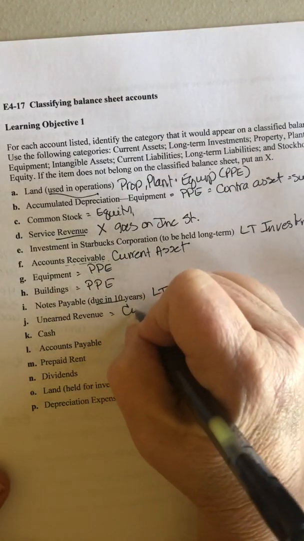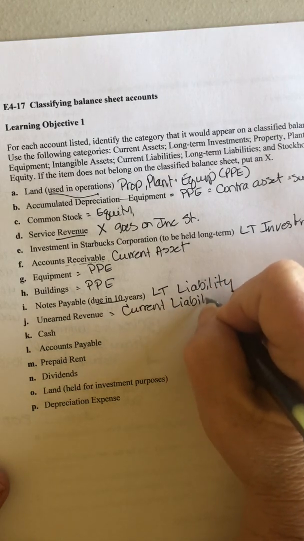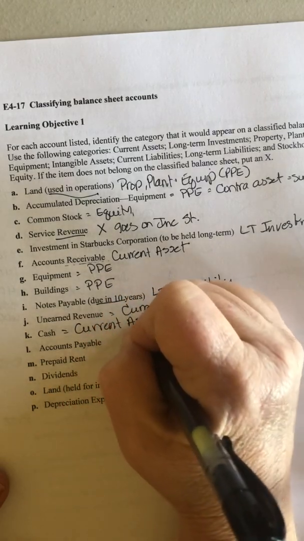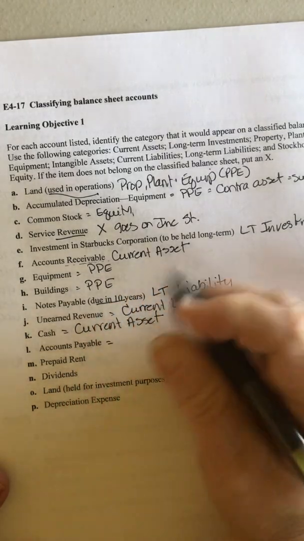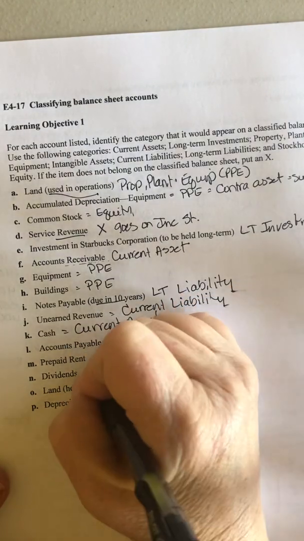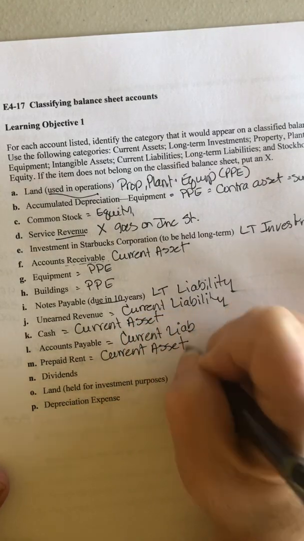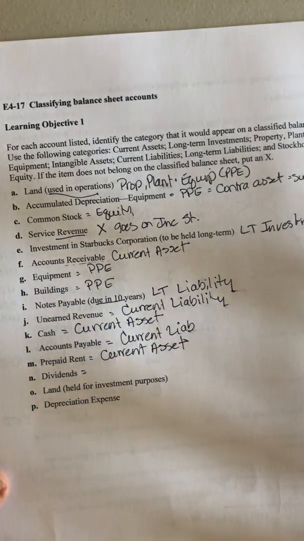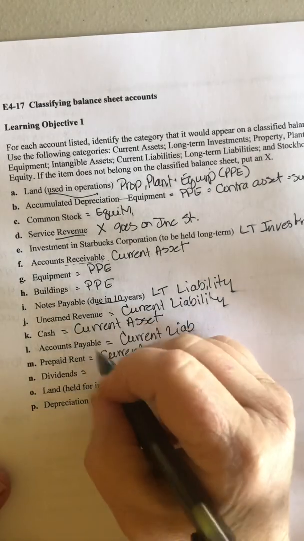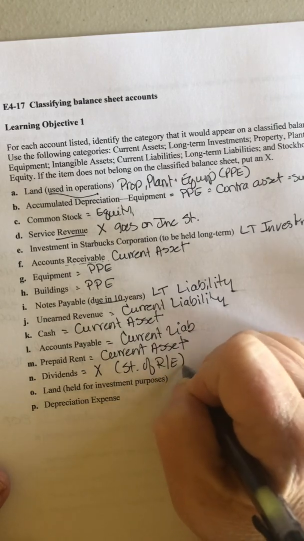Unearned revenue is a current liability. Cash is a current asset. Accounts payable is a current liability. Prepaid rent is a current asset. Dividends don't go on the balance sheet. They end up being subtracted from retained earnings on the statement of retained earnings. So this will show up on the statement of retained earnings.